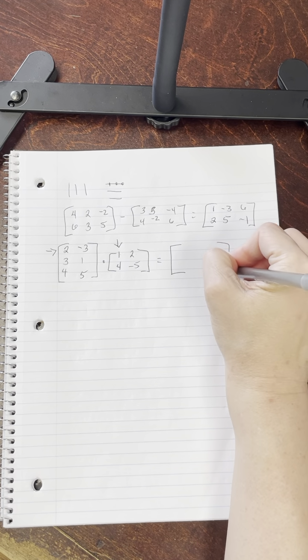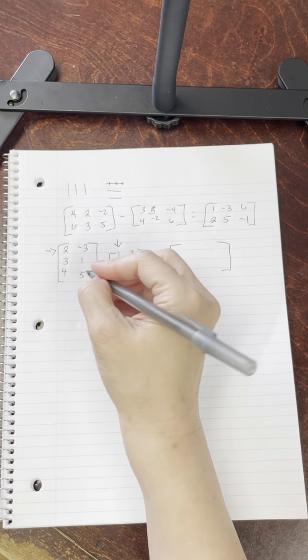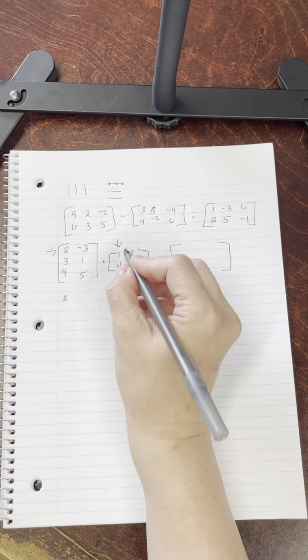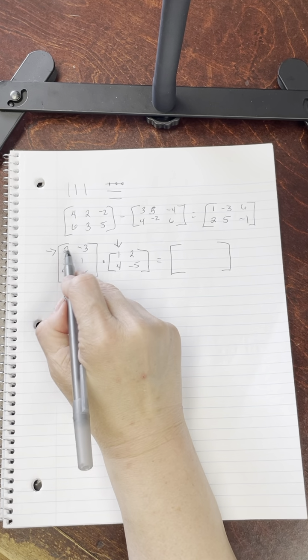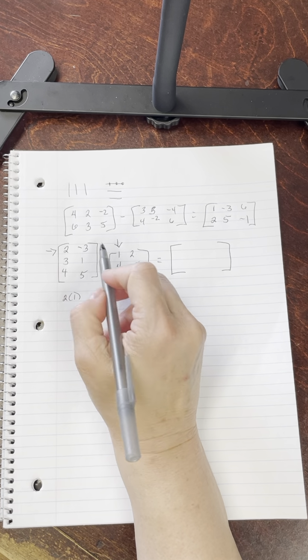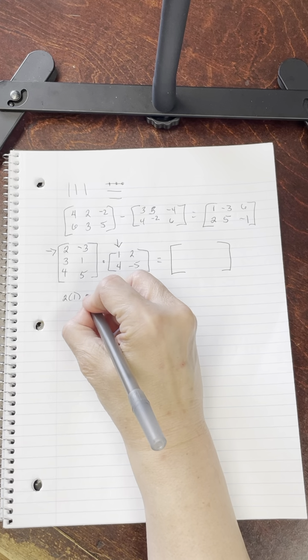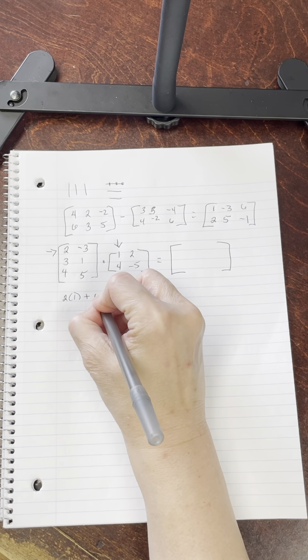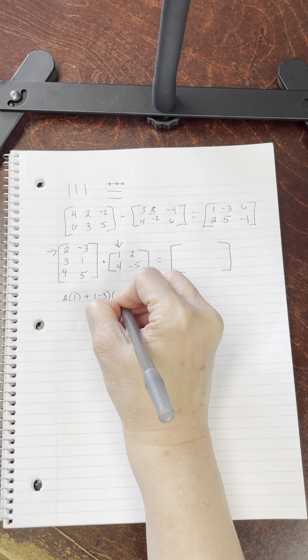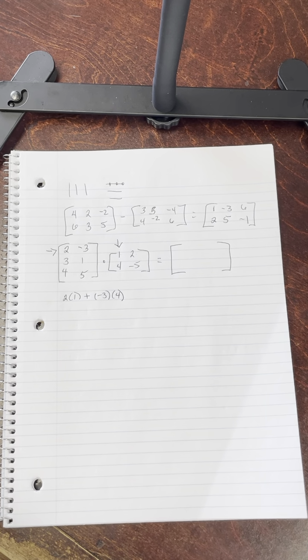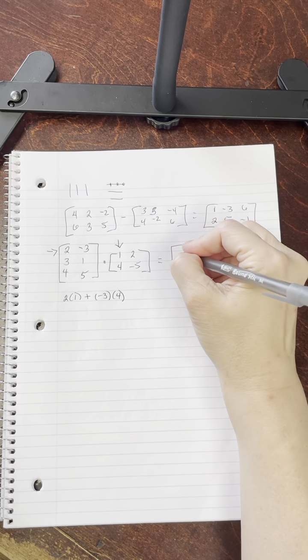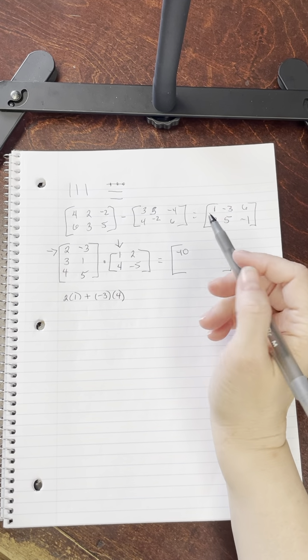All right, I'm going to jot the space here, but I'm going to do the work and then kind of fill them in. So 2 times 1, I'm working row and column, and then add that with -3 times 4. And that should be the first spot's answer, which gives -10 filled into this first spot.